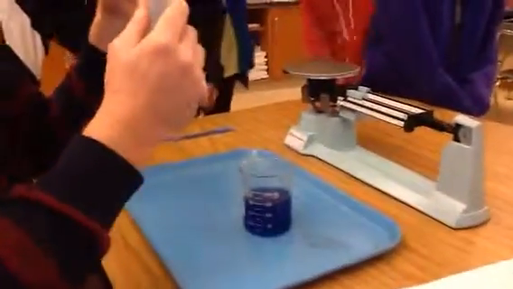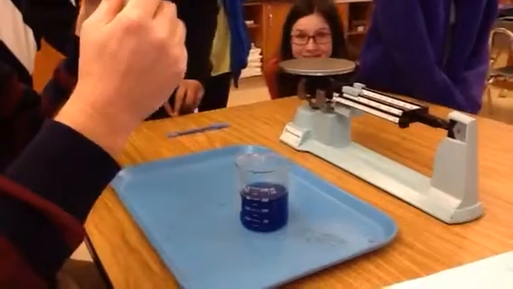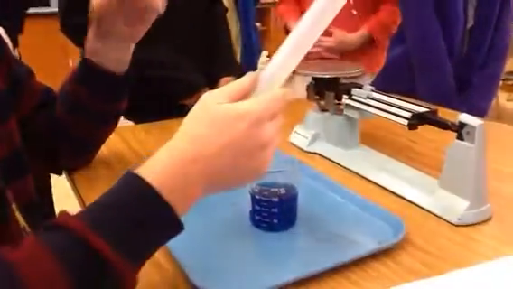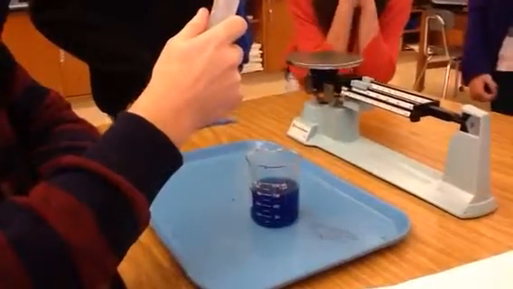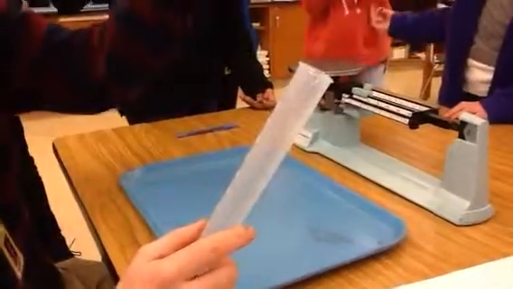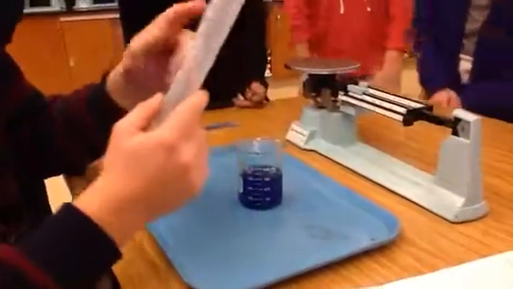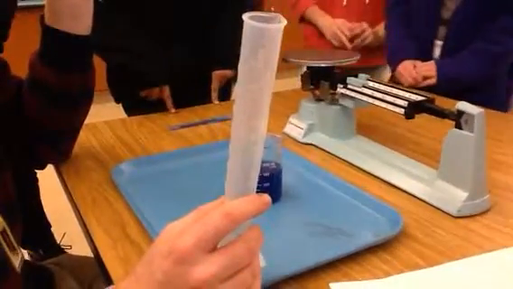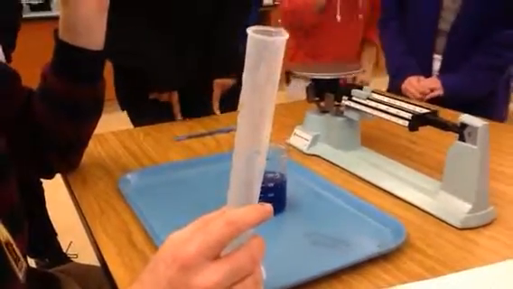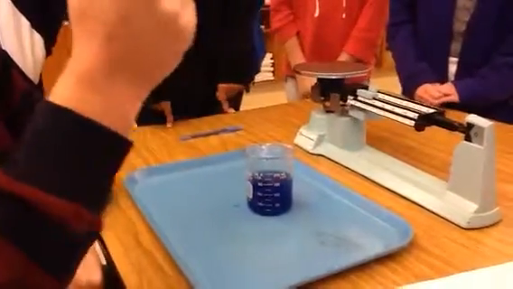You have to do the volume of displacement? Not displacement, because we're not finding the volume now. We're finding the mass of the amount of water we're going to use. So how do I only get the mass of the water? Find the mass of the empty graduated cylinder. Good. See how it gets confusing sometimes? So we have to do the mass of the empty cylinder first.